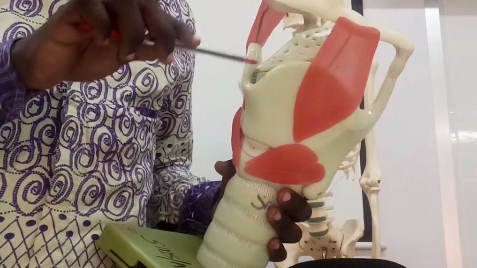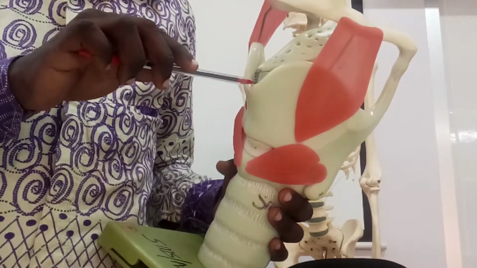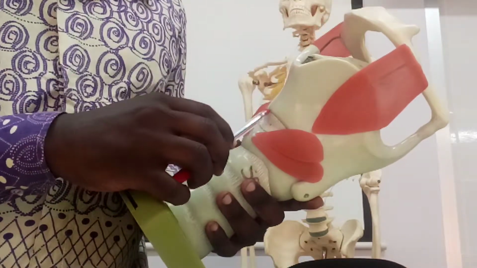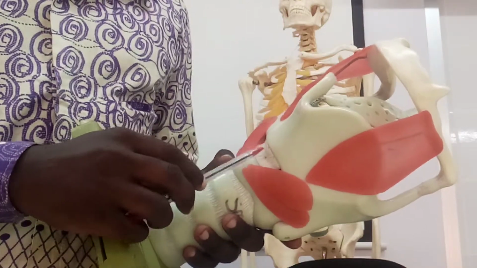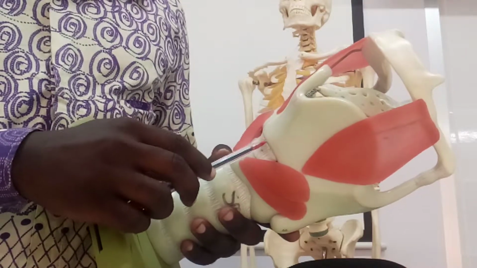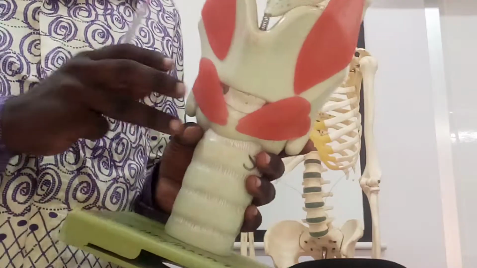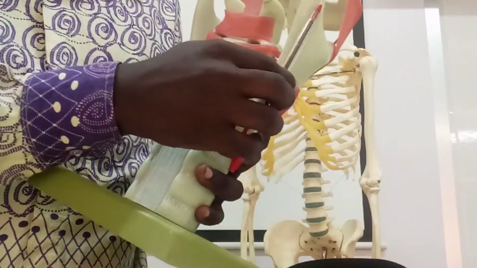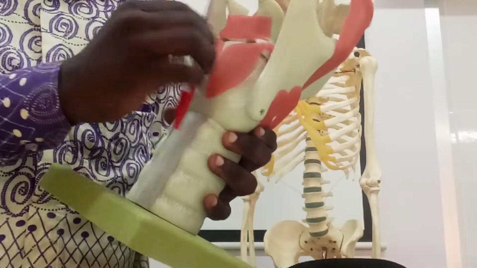Remember that as the two laminae come and meet, they create a notch known as the superior laryngeal notch, and inferiorly the laminae also create a notch known as the inferior laryngeal notch or thyroid notch. But of course, the inferior one is not well appreciated, while the superior one is well appreciated. Now remember that this cartilage is not complete. It does not form a complete ring at the posterior aspect. It is devoid of that part.